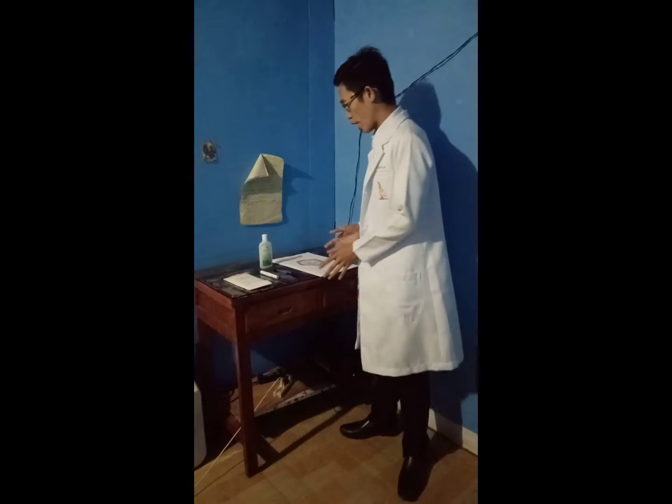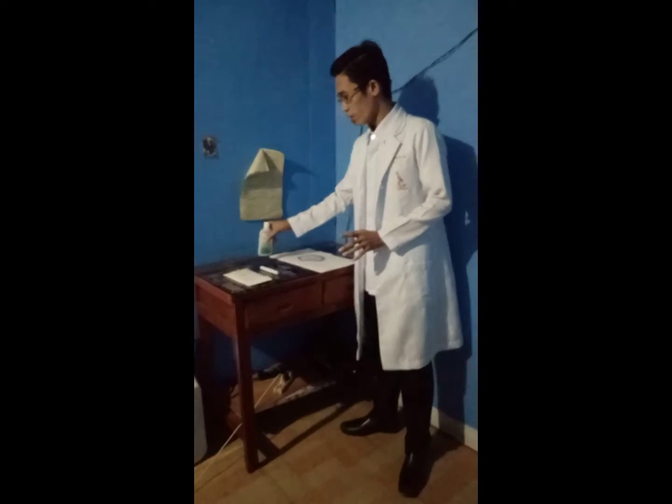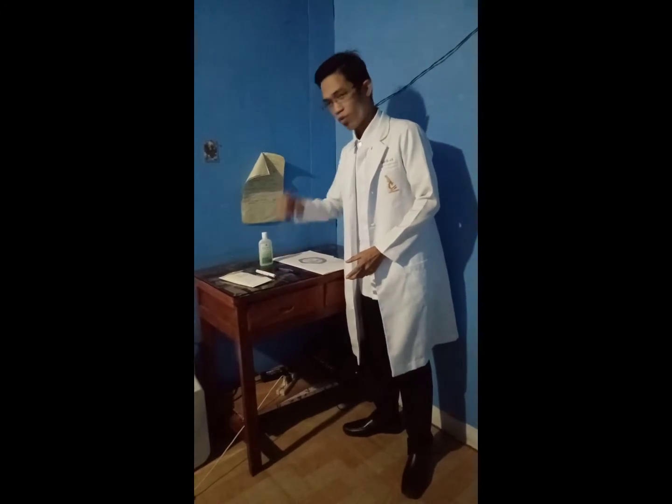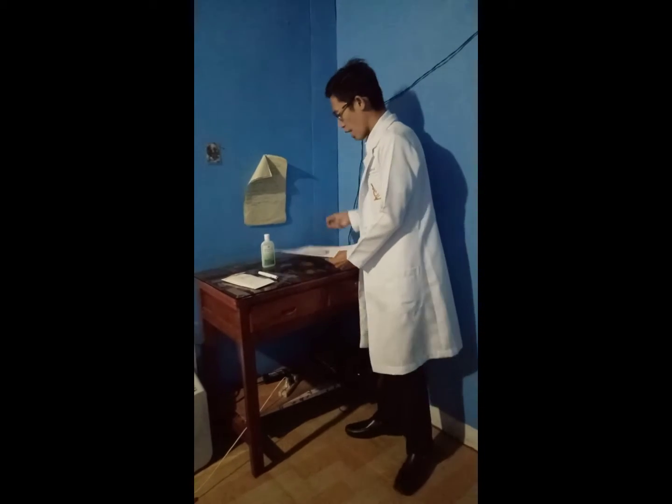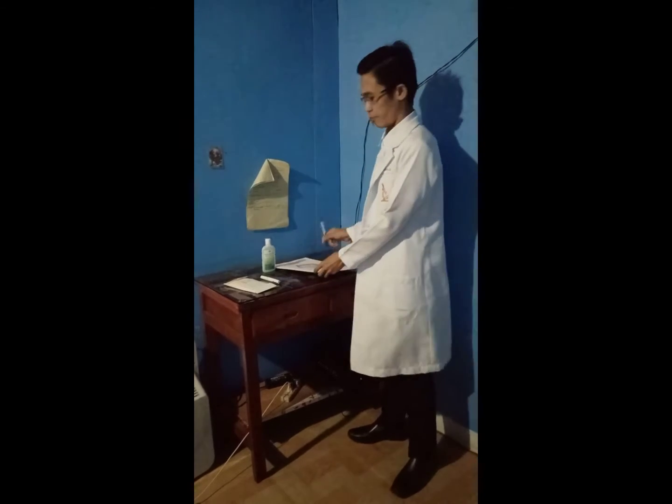I'm going to do an assessment of the skin, the hair, and the nails for my patient. First, I'm going to introduce the equipment needed for the assessment. I have alcohol, gloves, a penlight, a ruler, a pen, and an extra record paper for you to record the findings or results you get from the patient.